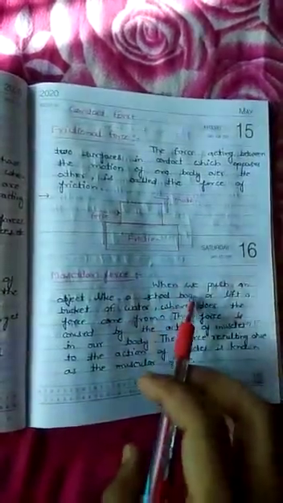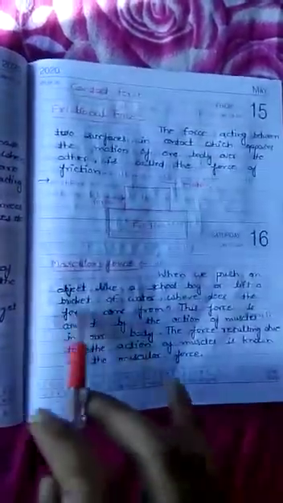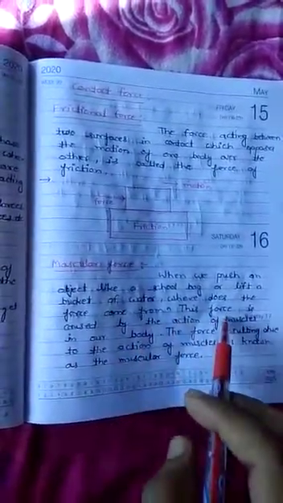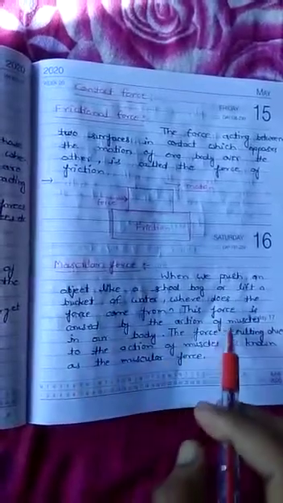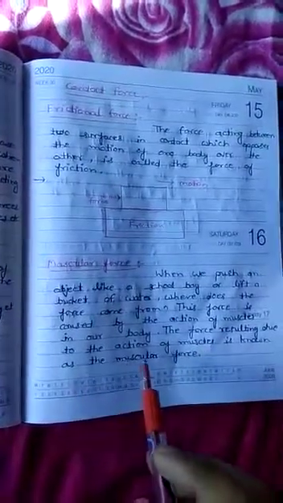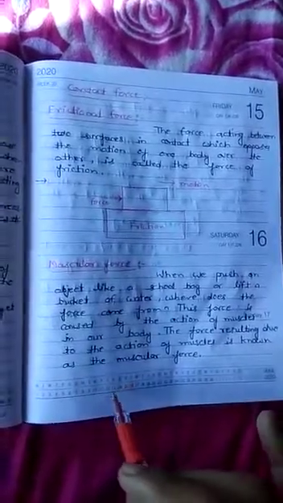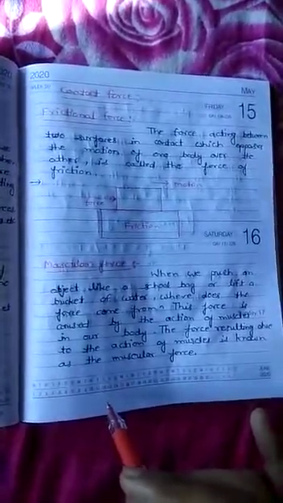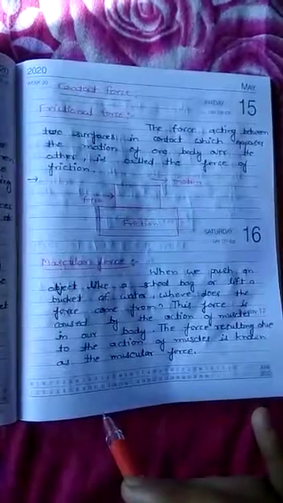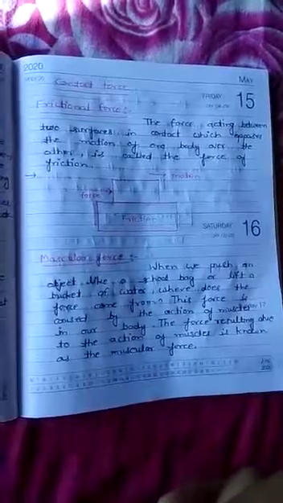When we push an object like a school bag or lift a bucket of water, where does the force come from? This force is caused by the action of muscles in our body, and the force resulting due to the action of muscles is known as the muscular force. That means the force exerted by our muscles is known as the muscular force. So here we discussed what the contact force is, examples of contact force, and the non-contact force.